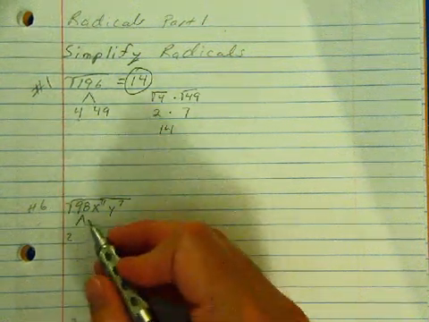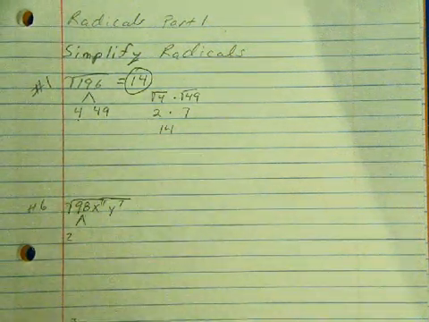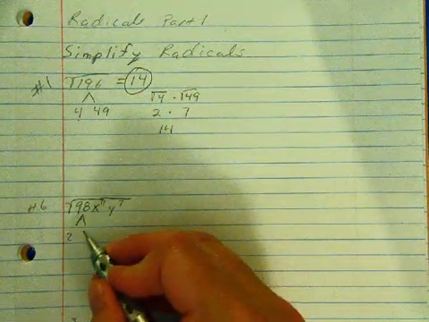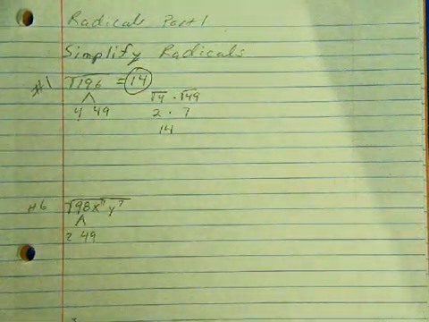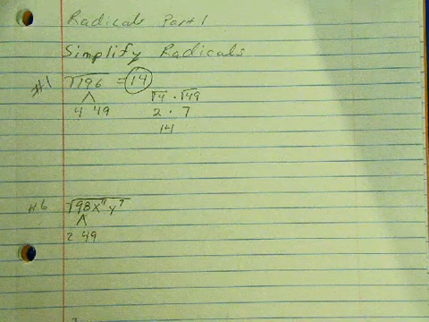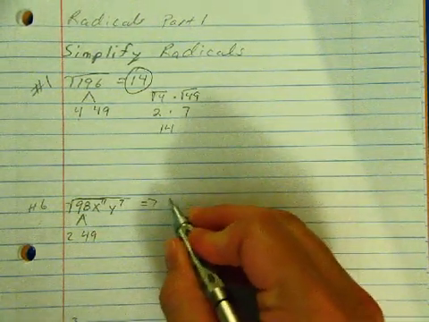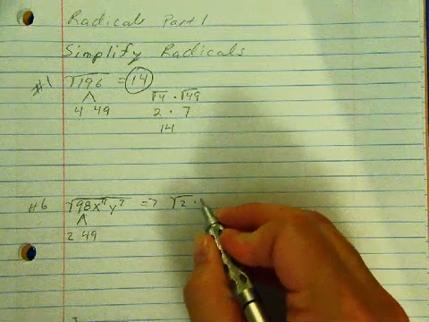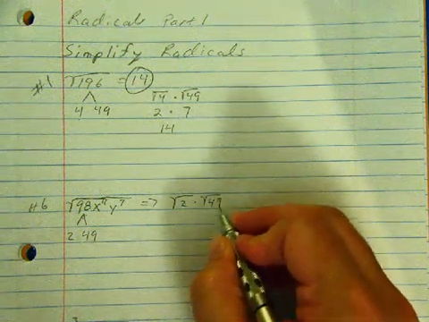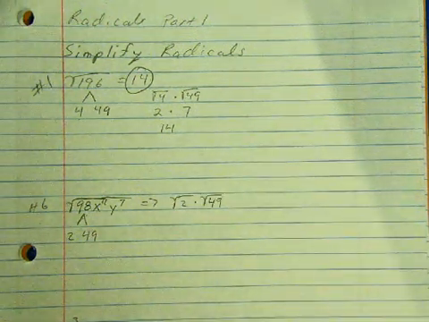Half of 98 would be 49 again. I know that 49 is a perfect square. So we're going to say the square root of 2, the square root of 49, and we're going to keep simplifying here.